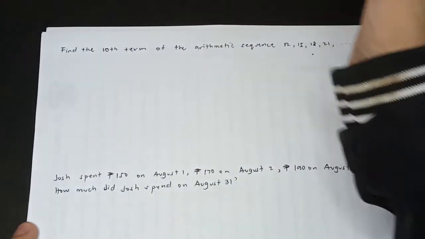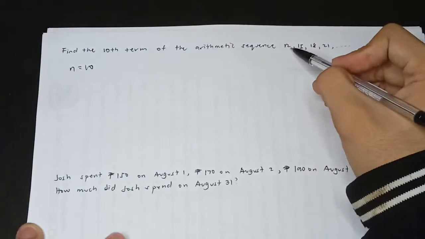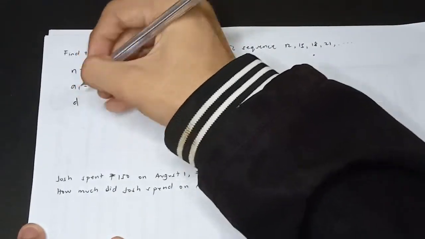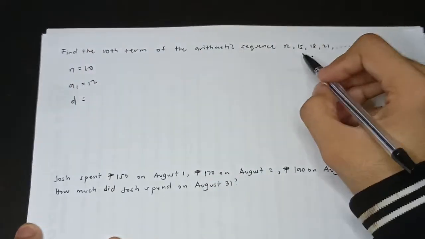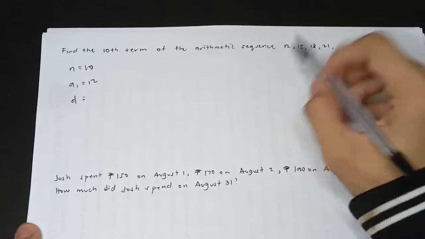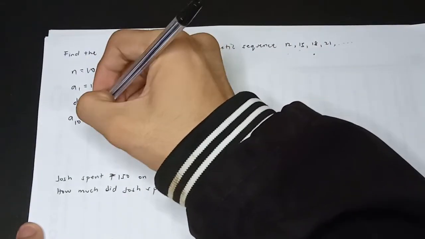So, sulat natin yung mga given. 10th term, so that is n equals 10. And a sub 1 natin is 12. Difference natin, makukuha natin yan kapag sinubtract natin yung first term sa second term. So, 15 minus 12, that is 3. And ang hahanapin natin is a sub 10.